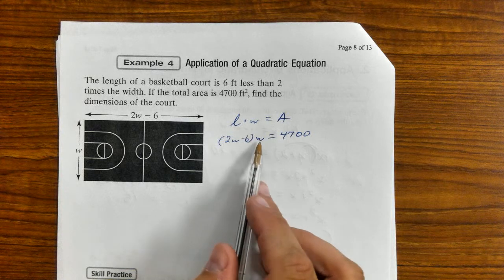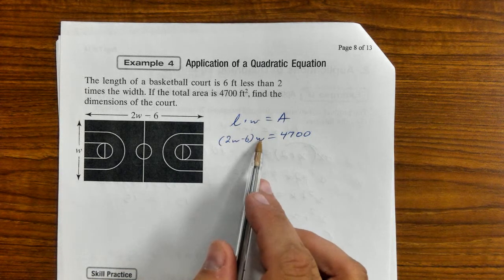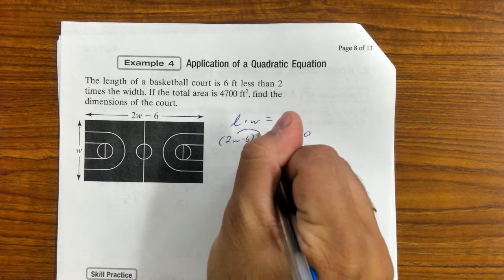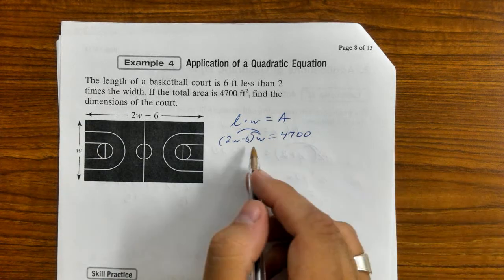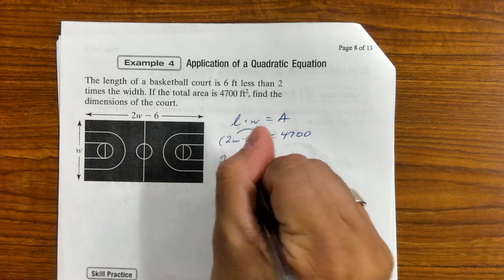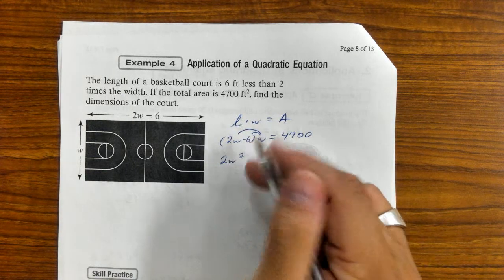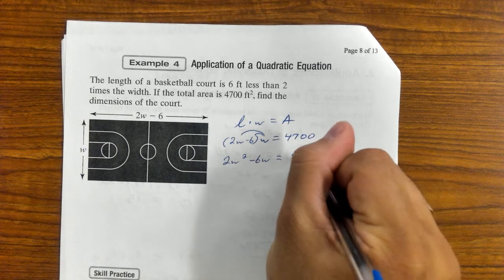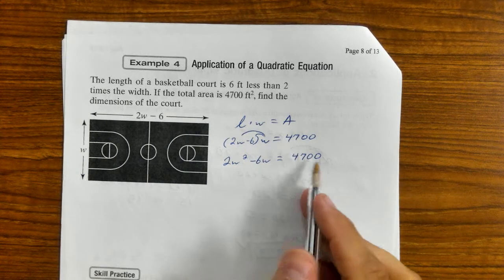And even though the variable's on the outside of the parentheses, it's still distributive property. It's still going to be w times 2w and w times a negative 6. So w times 2w gives us 2w squared. W times a negative 6 gives us minus 6w. And all of that is still equal to 4,700.